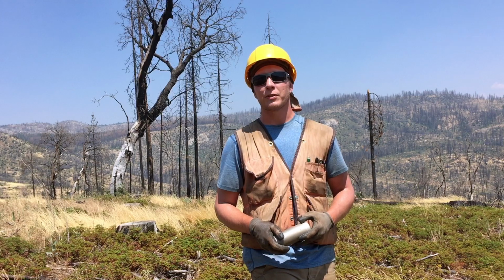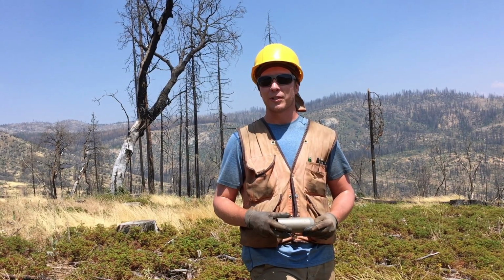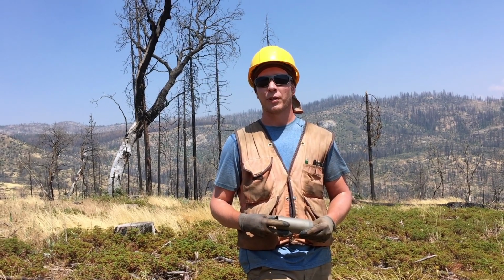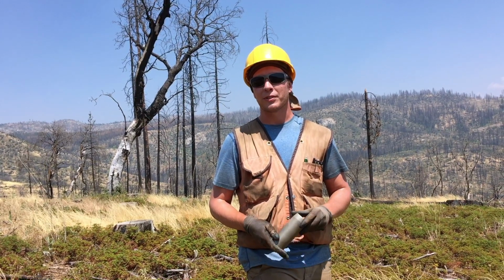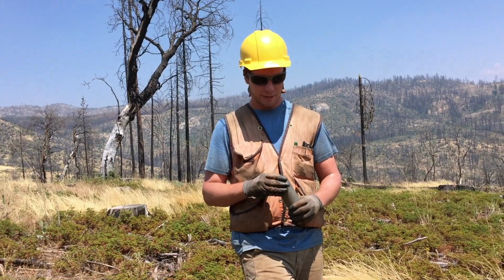So we can then compare burned soils to, say, soils that have been driven over by a feller buncher or a skidder, and compare the amount of traffic and see what level of compaction has occurred, which can help us then explain the level of infiltration and what level of macropores may or may not be present and compacted.